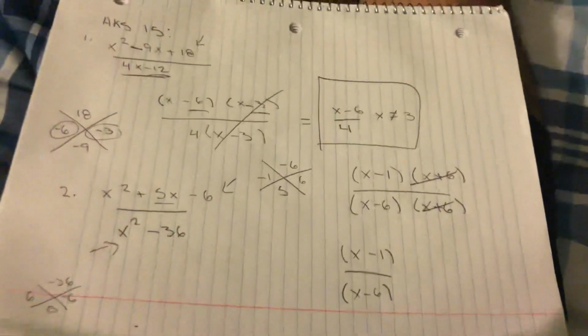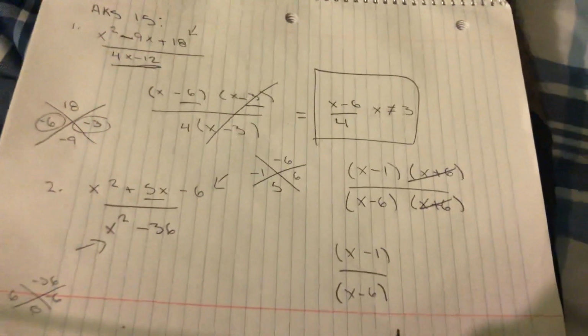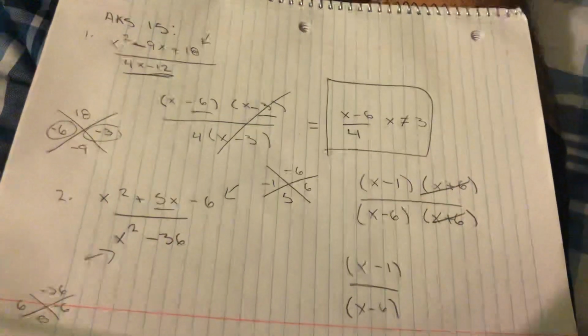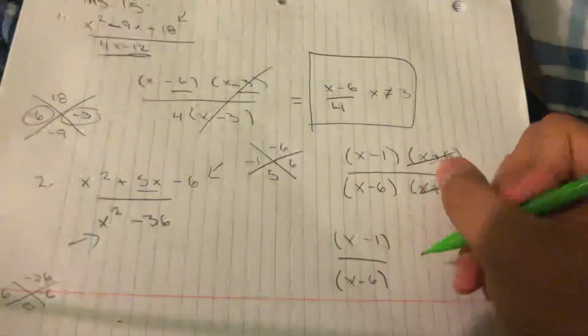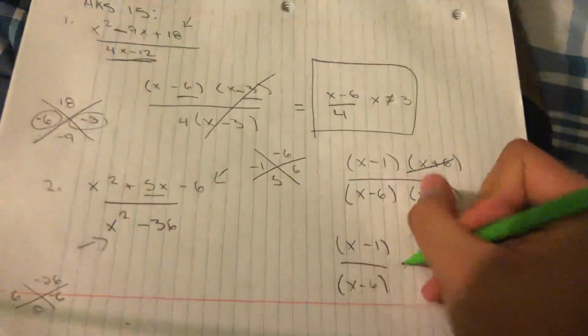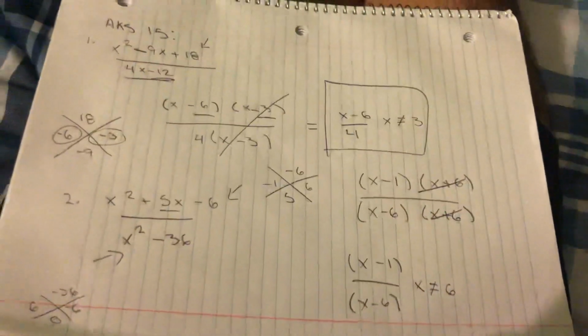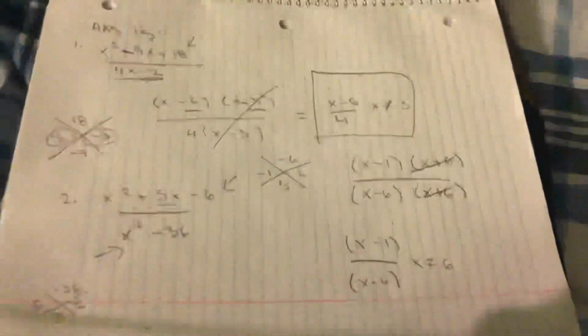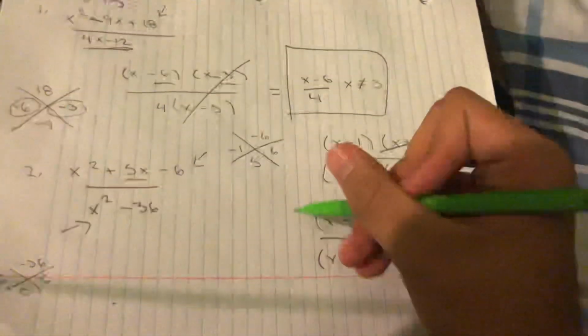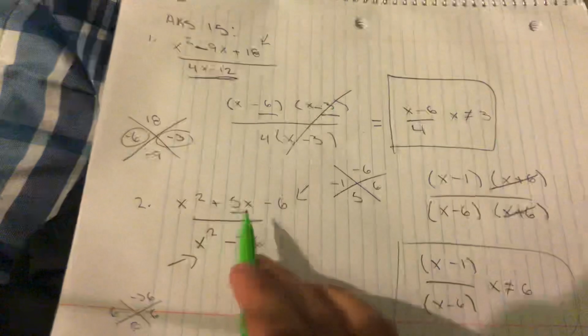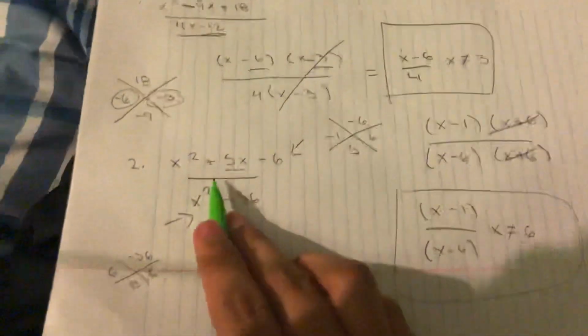This will be our final answer, which is x minus 1 over x minus 6, where x is not equal to 6. So we got that. This is our final answer, coming from where we had to factor both of these expressions.